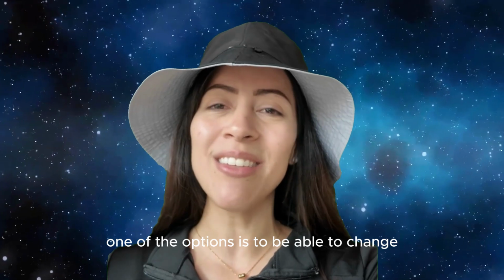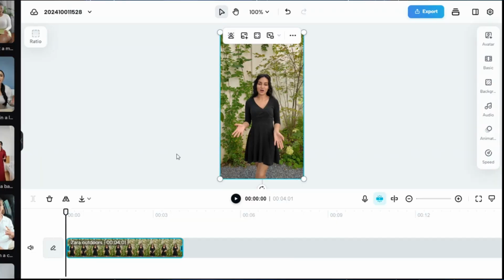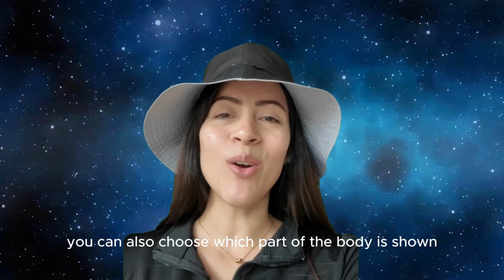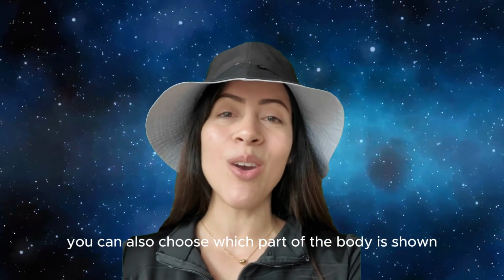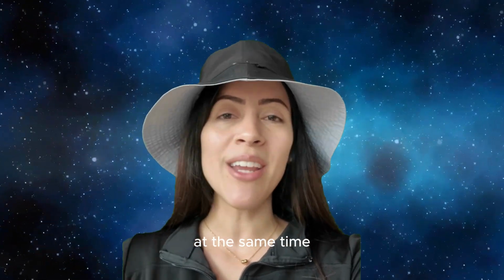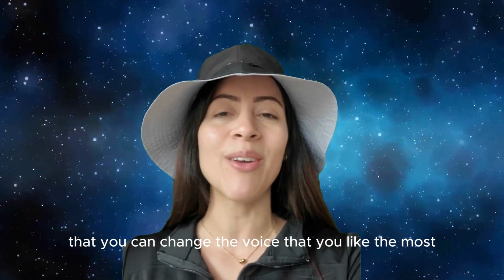One of the options is to be able to change the background. You can also choose which part of the body is shown. Add the text that you want your avatar to speak at the same time that you can change the voice that you like the most.